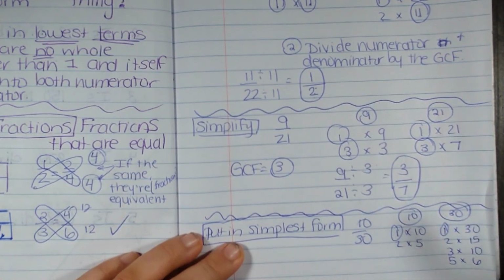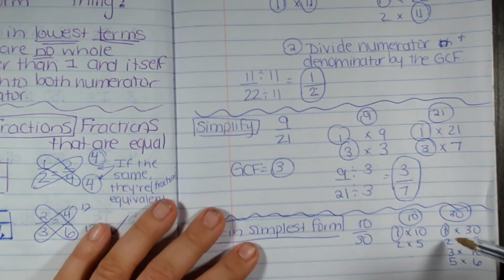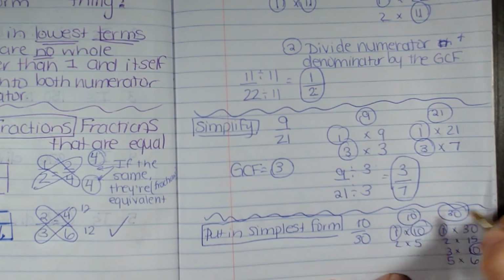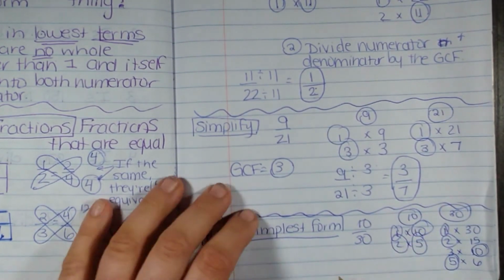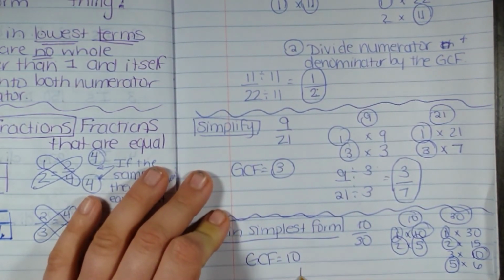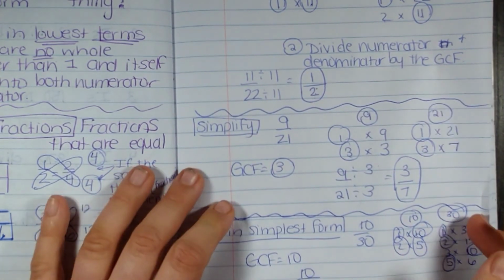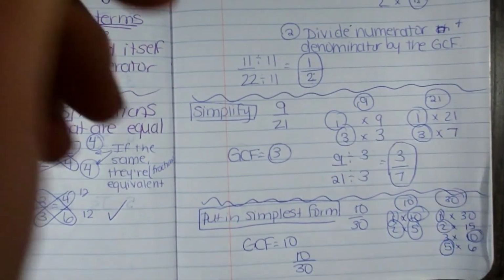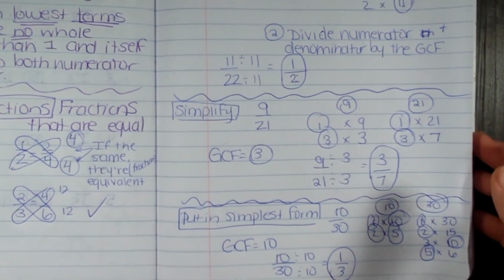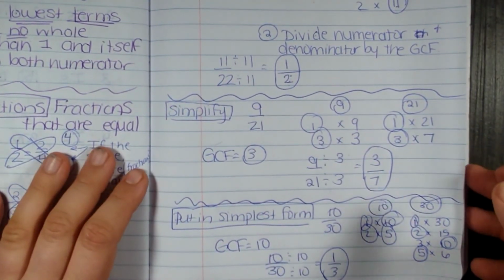Numbers are always going to have 1 in common. If 1 is the only one that they have in common, then it is already in simplest form. So my greatest common factor, which is the largest number they have in common, is 10. So we're going to divide by 10, which would be 1/3.